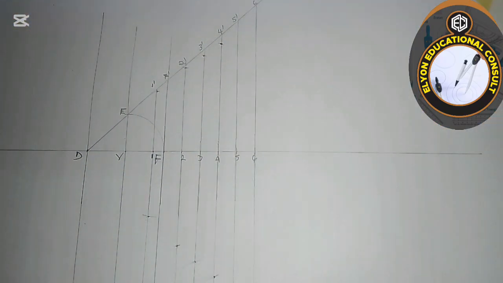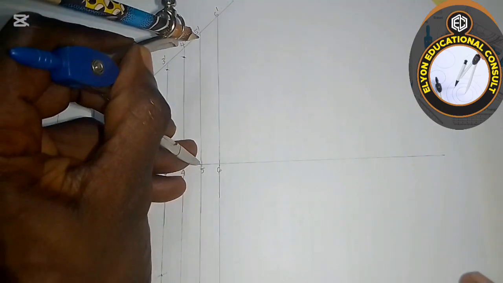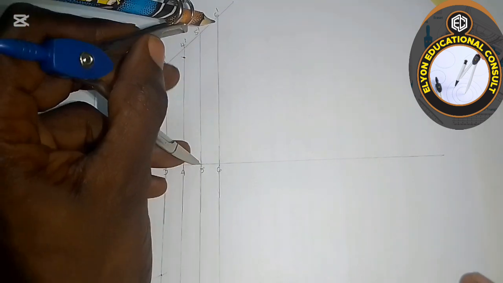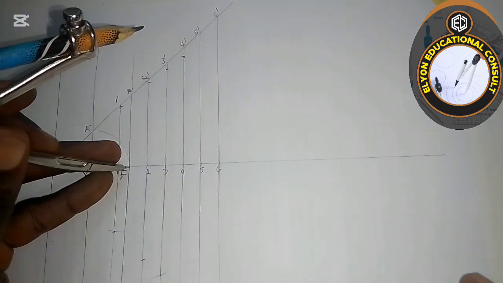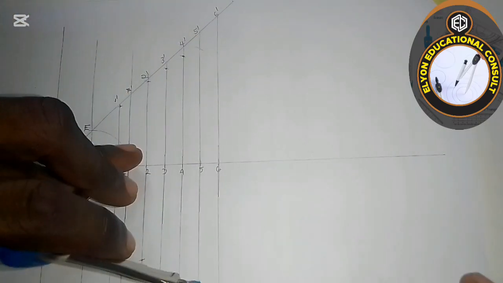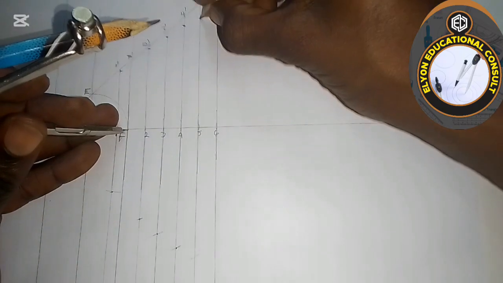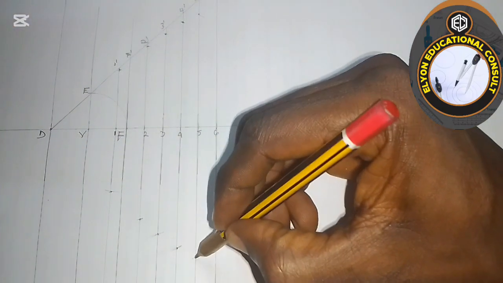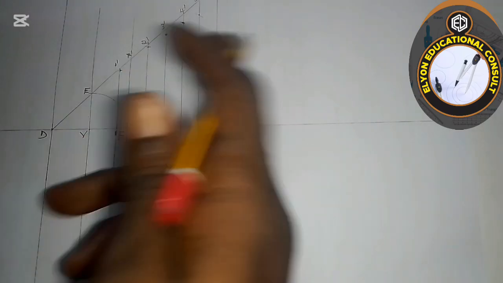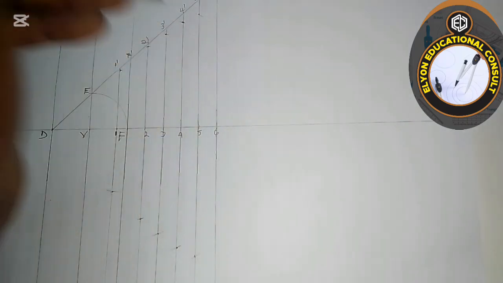Then next one, now go to 5 and 5 prime this way, place on the focus, mark 5 like this, both above and below. So this will be my point and this will be my point. I think we are good enough. We don't necessarily have to do 6. If we so wish to do 6, the same way, like that.